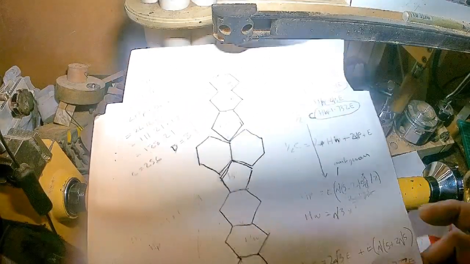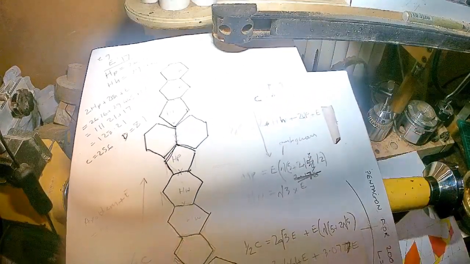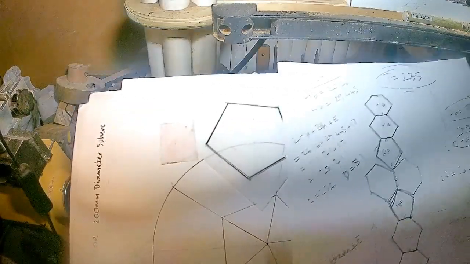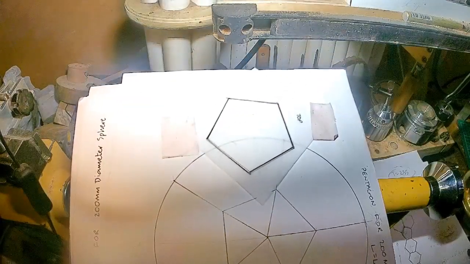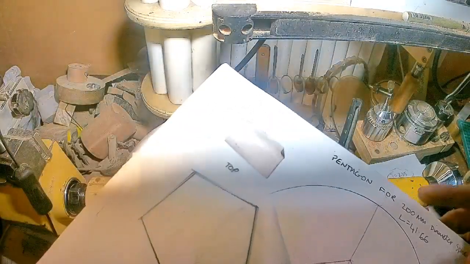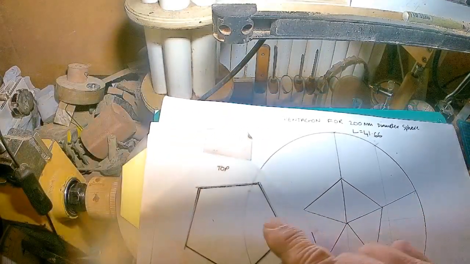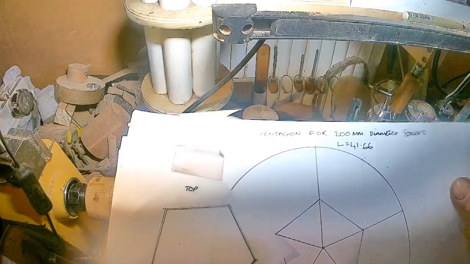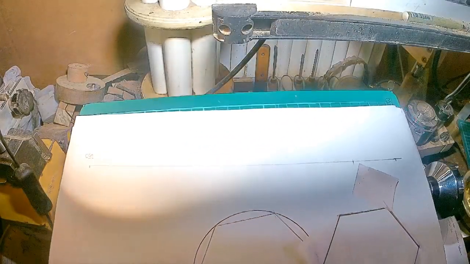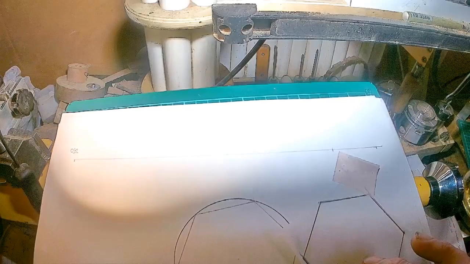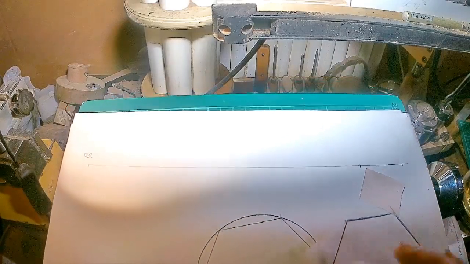So I have to work that out. I've got to clean this algebra up before I file it away, and from that I could construct a pentagon and a tracing template, and a hexagon with the same edge length and a tracing template.